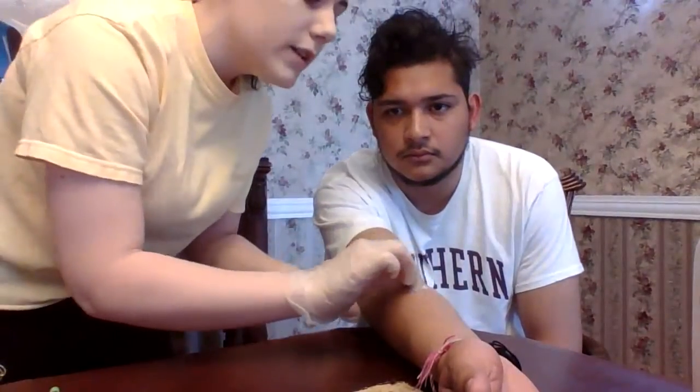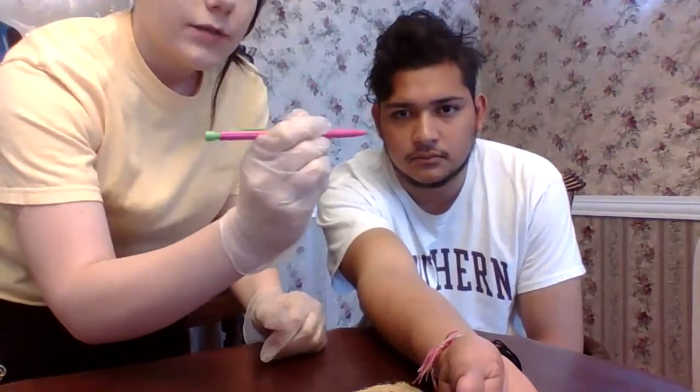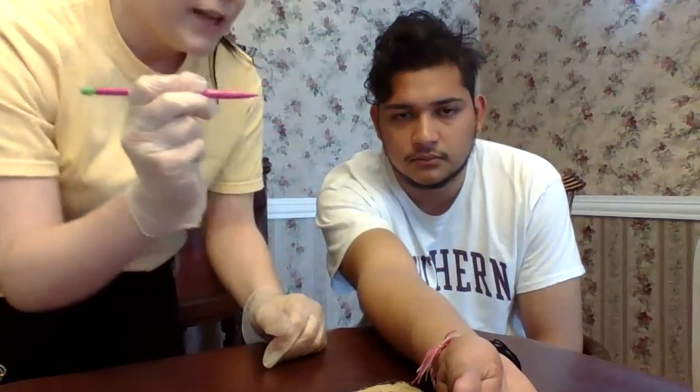The next thing I want to do is go ahead and apply my gloves. I want to cleanse the area with an alcohol swab. So I'm going to cleanse 1 to 2 inches away from the injection site. I want to make sure I give that enough time to dry. So while it's drying, I'm going to take my syringe and needle. I'm going to take the cap off of the needle with my dominant hand. I'm going to hold the syringe like this, like a dart, with my dominant hand. We're going to assume that this has dried.